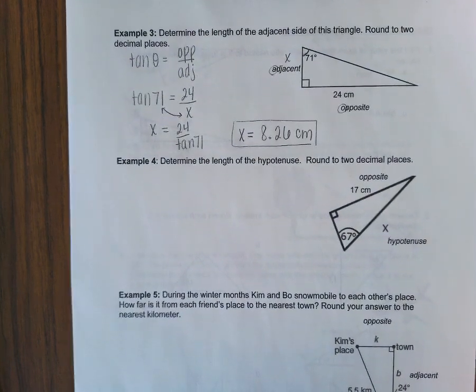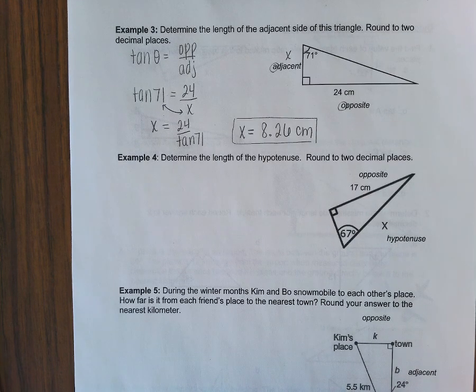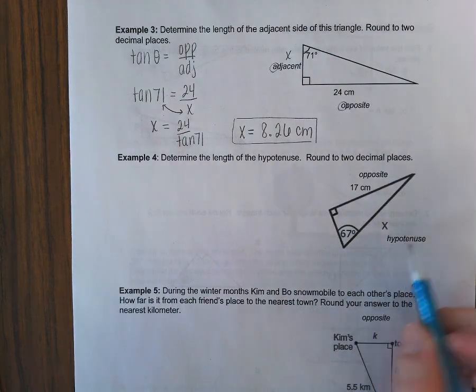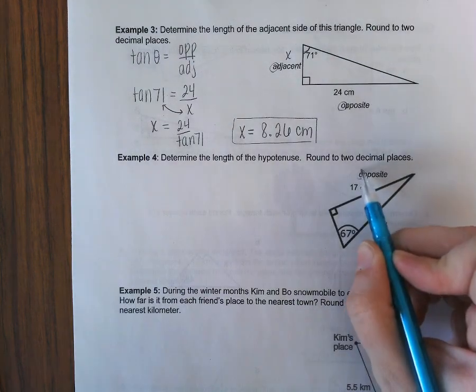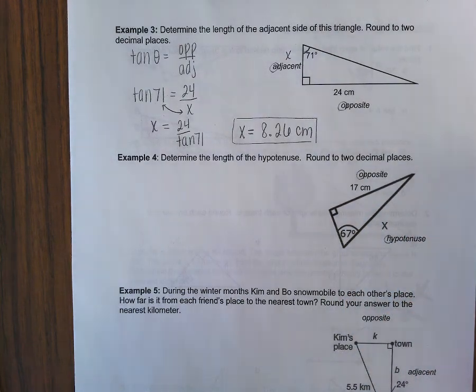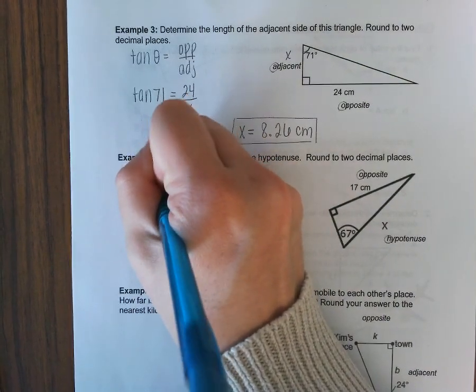In the next question, you've got a triangle that's drawn for you, and again the sides have been labeled for you. It's asking you to determine the length of the hypotenuse here. So again, the first thing you need to do is determine which ratio to use. You have opposite and hypotenuse, O and H, which means you're going to use sine.